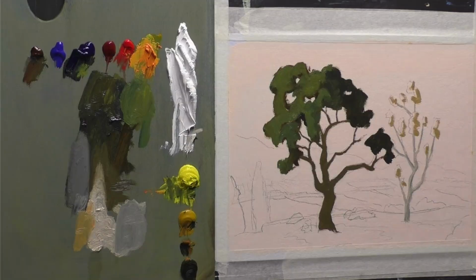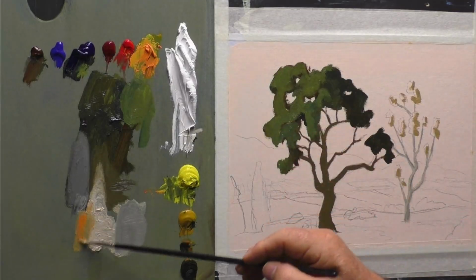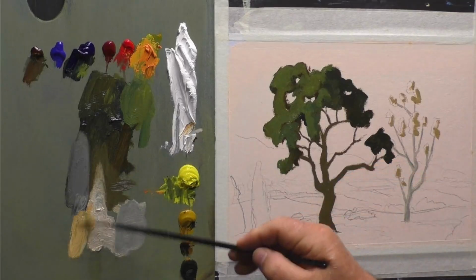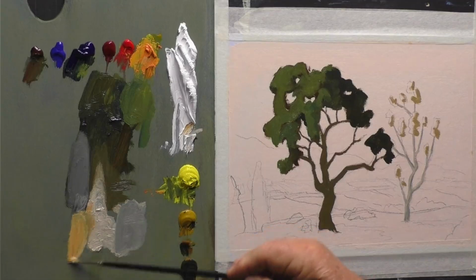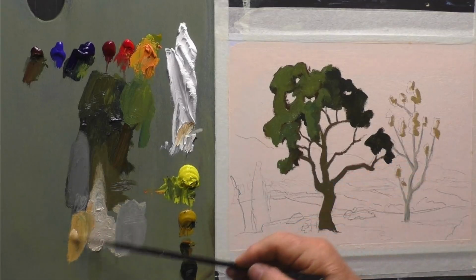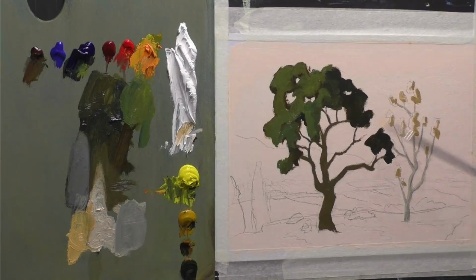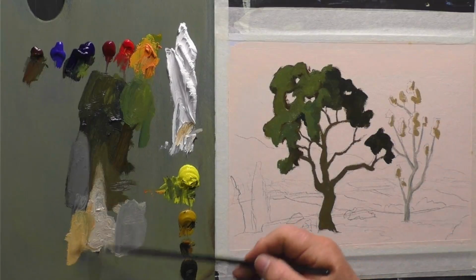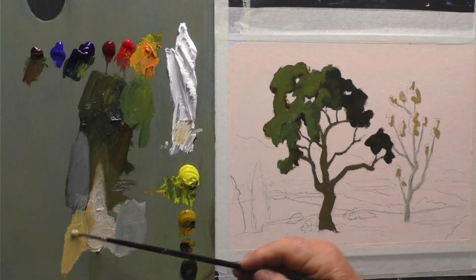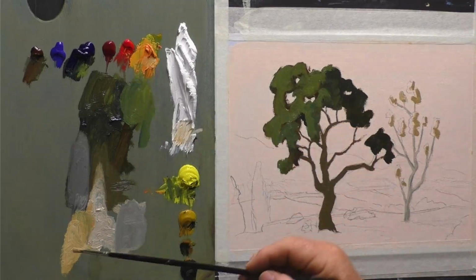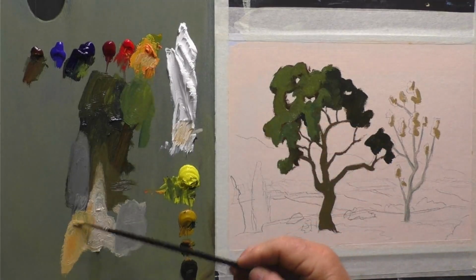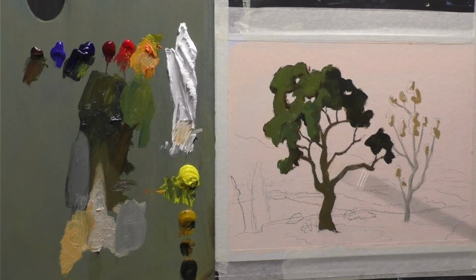Okay, and then the light on top of it. So use this again. I touch the grey. Okay, I will come back.